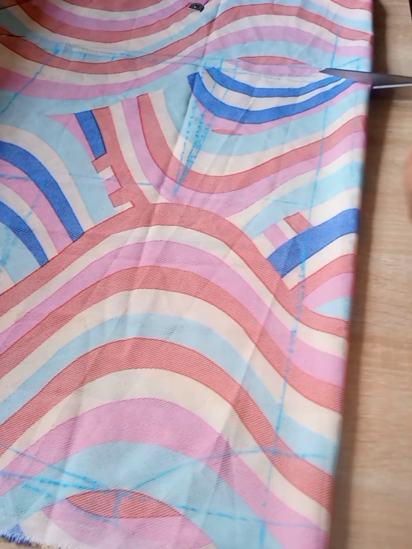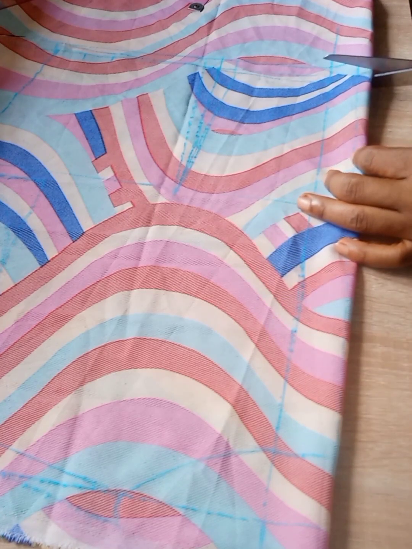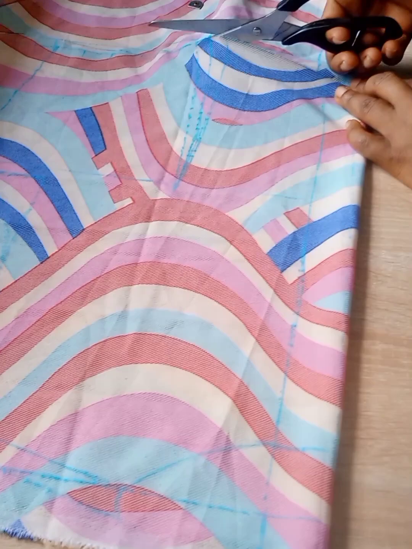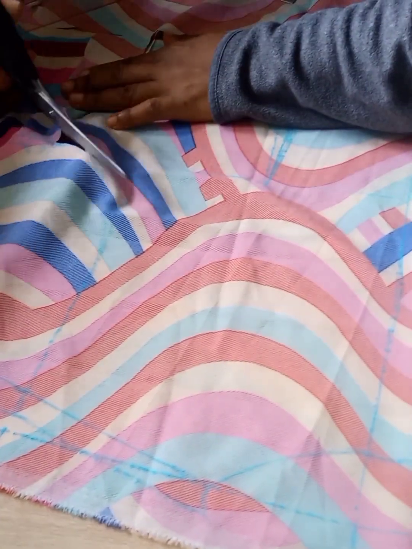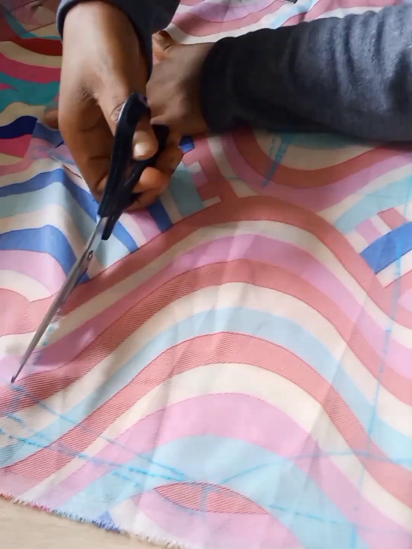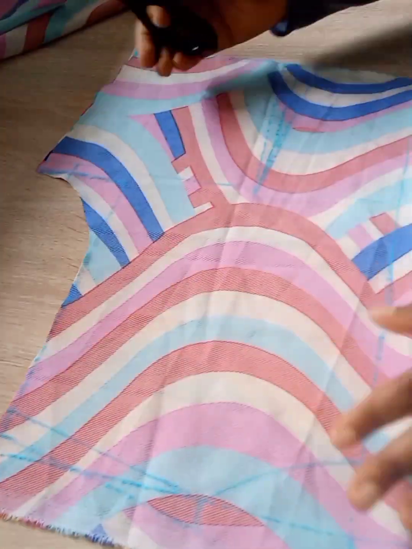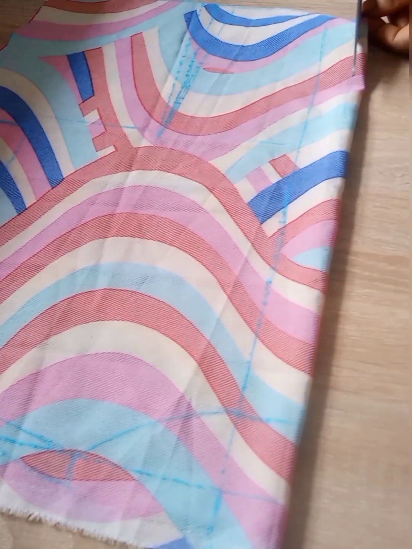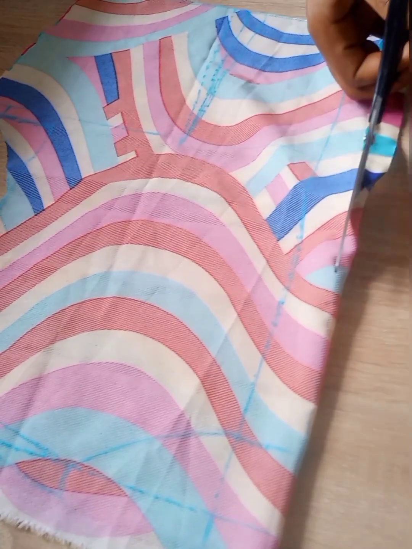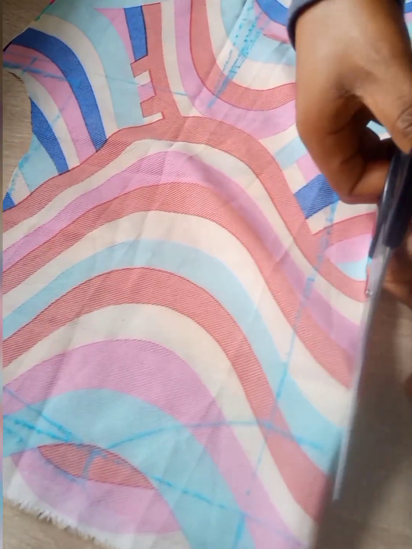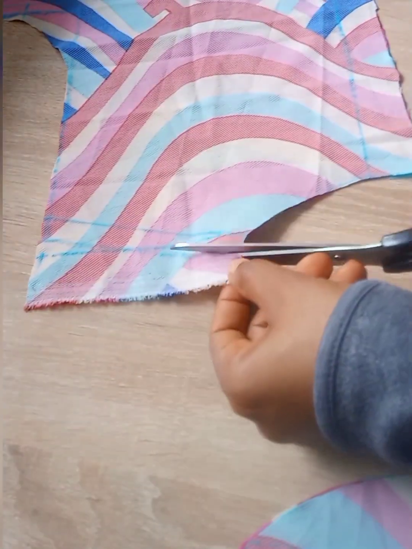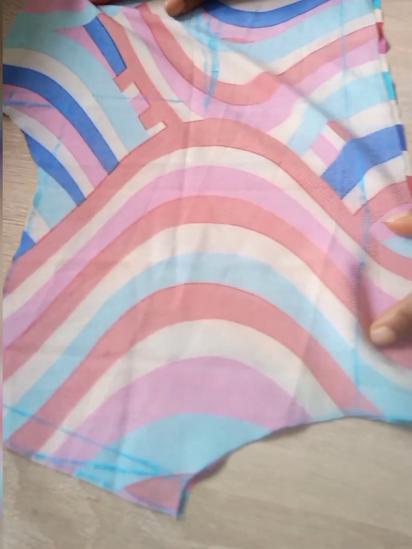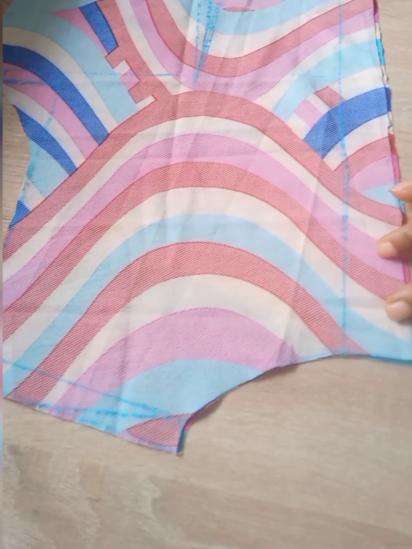So first I'm going to start from this. So this is it for the back piece.